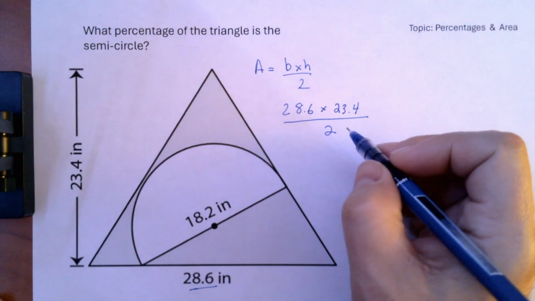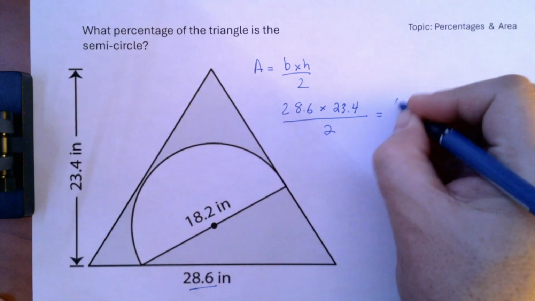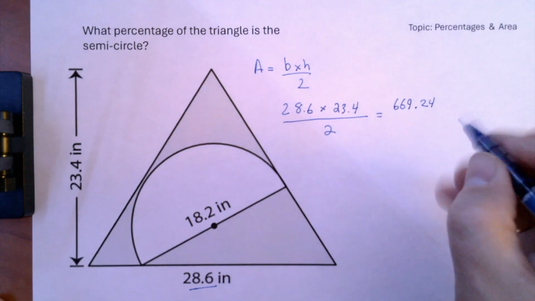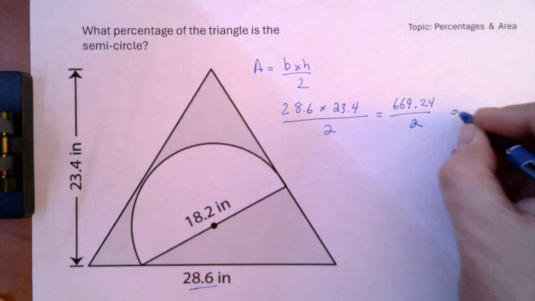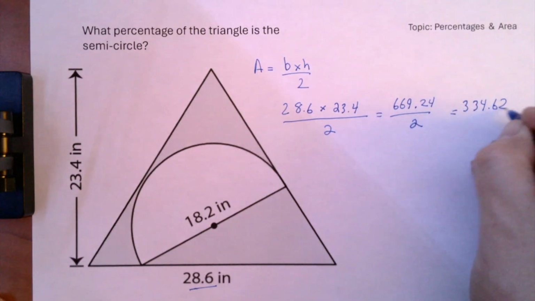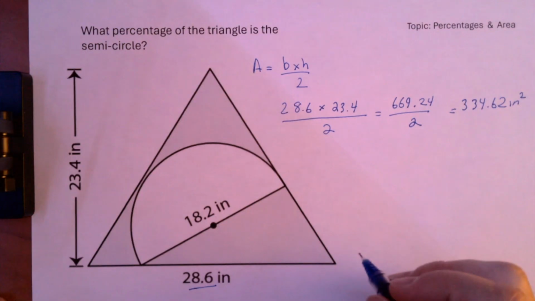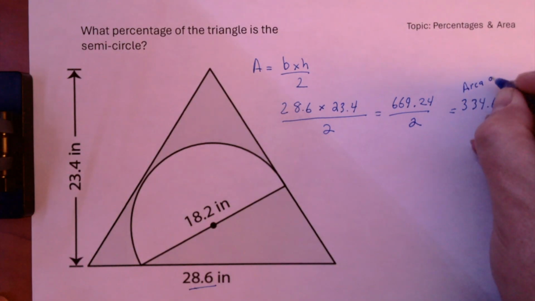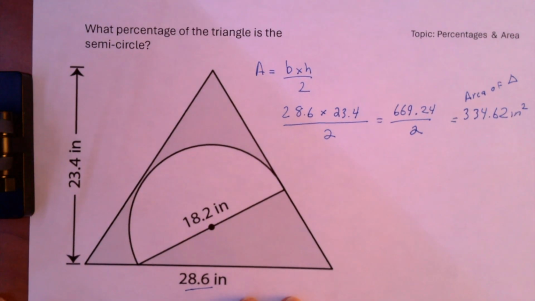So when I do 28.6 times 23.4, I get 669.24. And when I divide that number by 2, I end up with an area of 334.62 inches squared. So that's going to be the area of the triangle. I'm going to write that down, area of triangle.